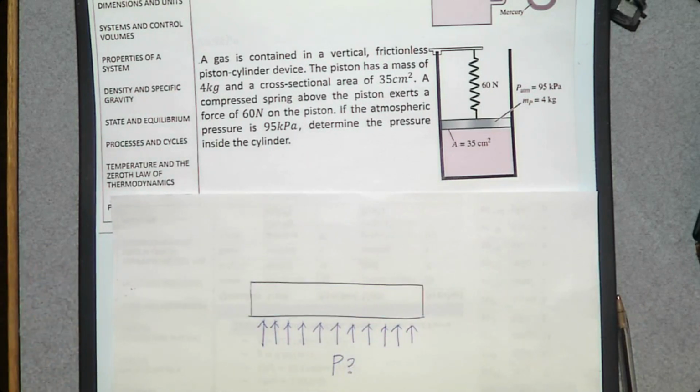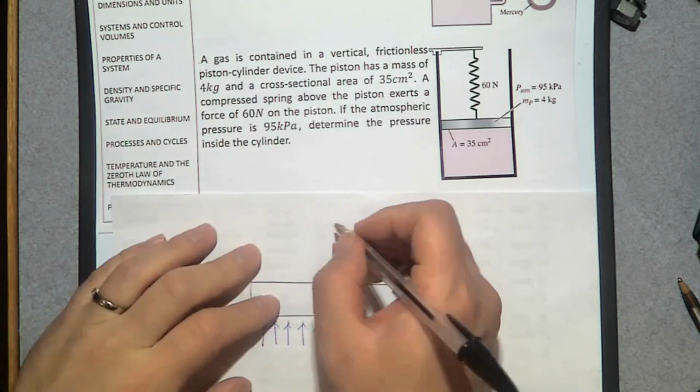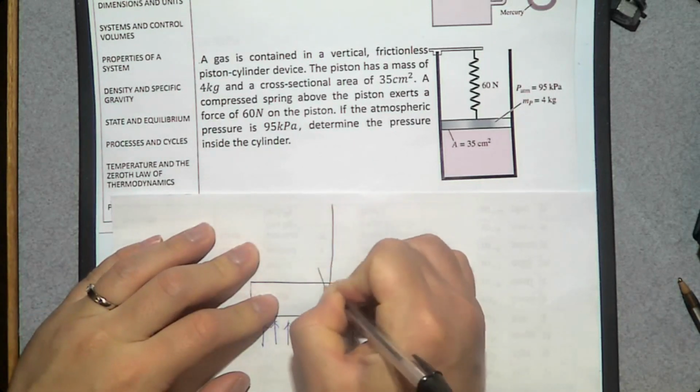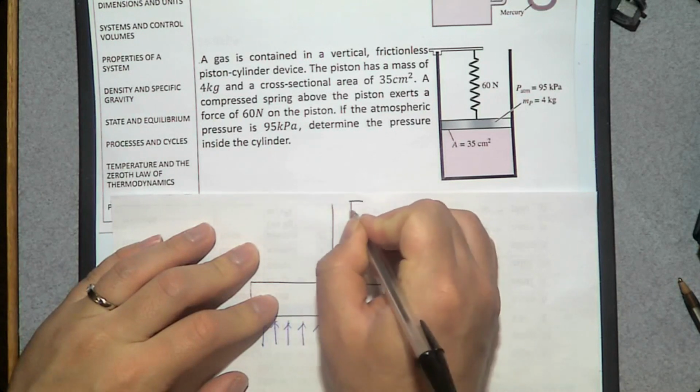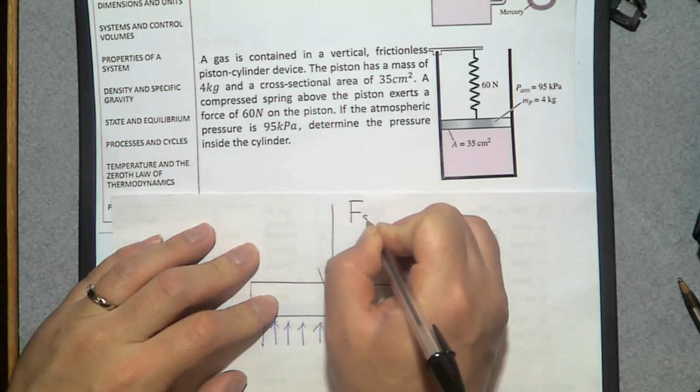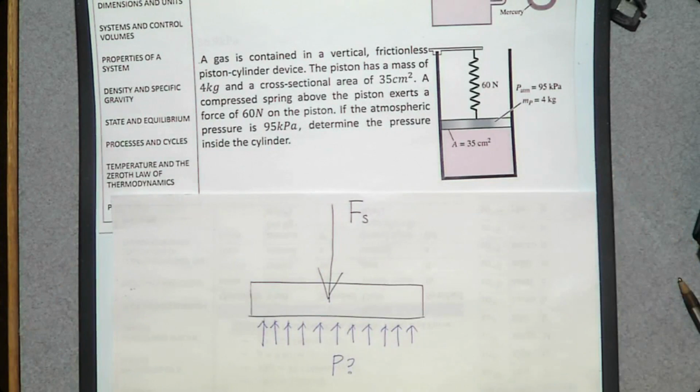What else? What kind of forces are acting on this piston other than this pressure by the gas? Spring, yes. So there is a spring force in what direction? This way? Down, down, because it is compressed. So there is a spring force acting on this way. I'm going to say F, force by spring. Anything else?